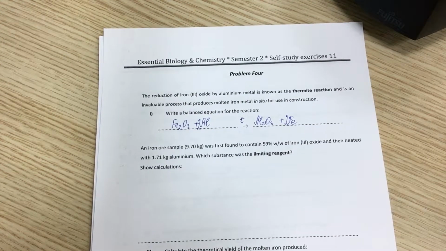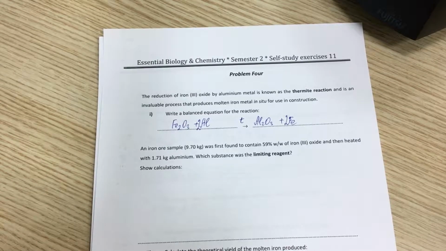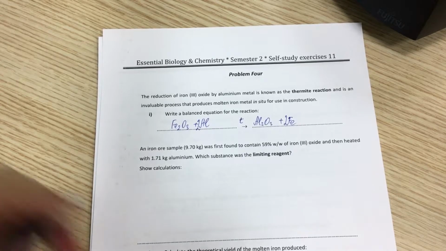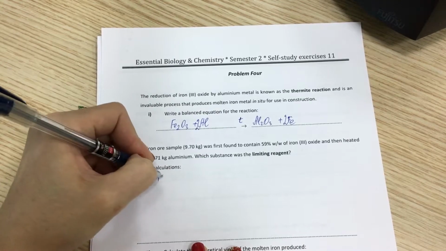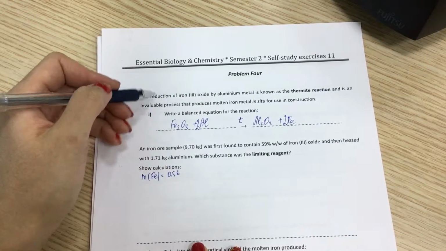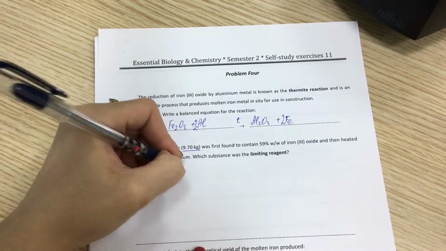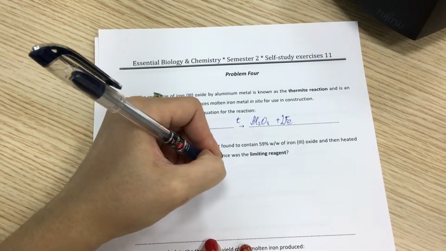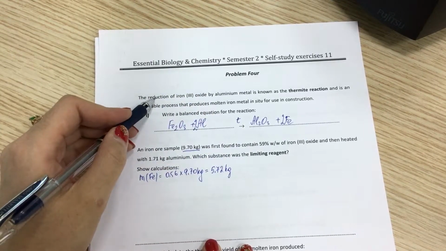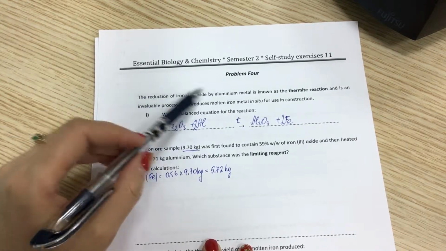Show us your calculations. So in order to understand which reagent is limiting, we first have to calculate the number of moles of each and then decide from the reaction stoichiometry which number is the smallest, and that number would be the number of moles of the limiting reagent. So first of all, let us get the mass of iron oxide, because it's only 59% of 9.7 kilograms. That will give me 5.72 kilograms of iron oxide in the ore.